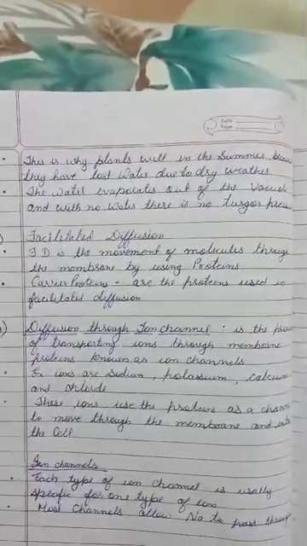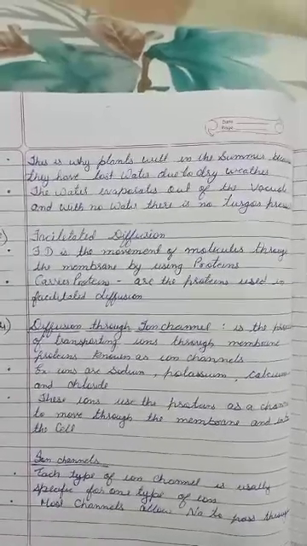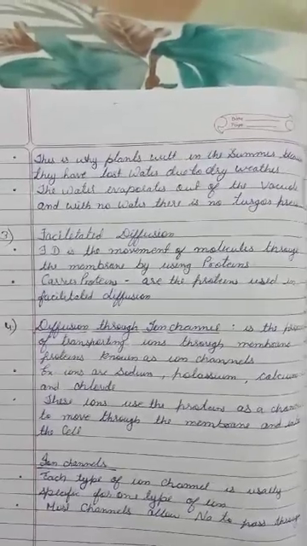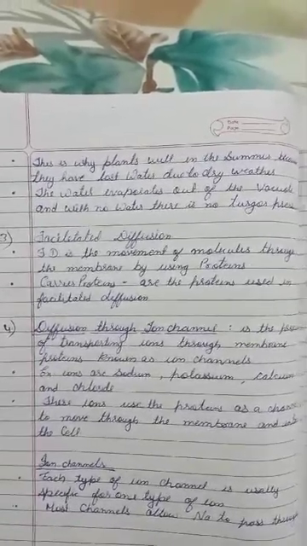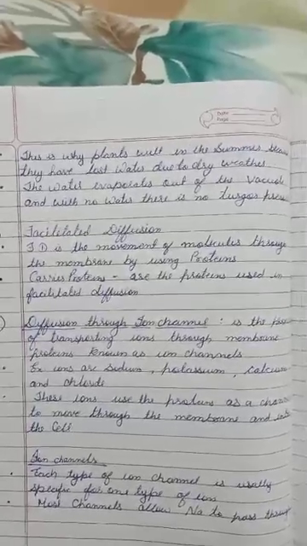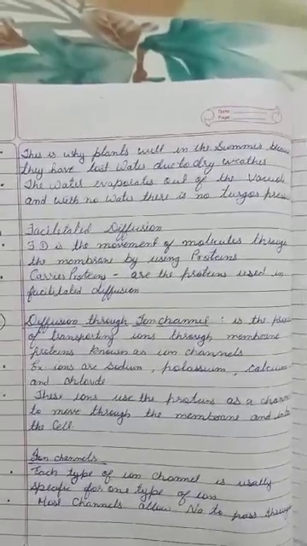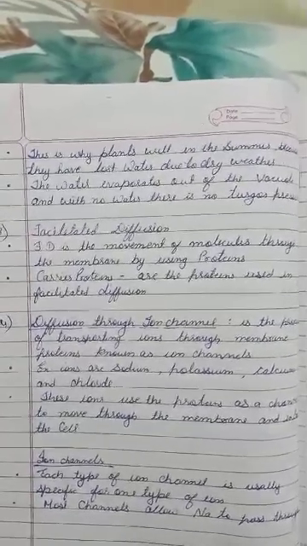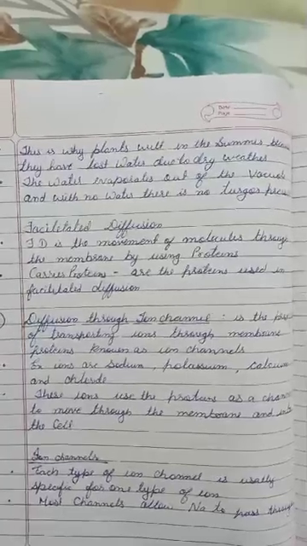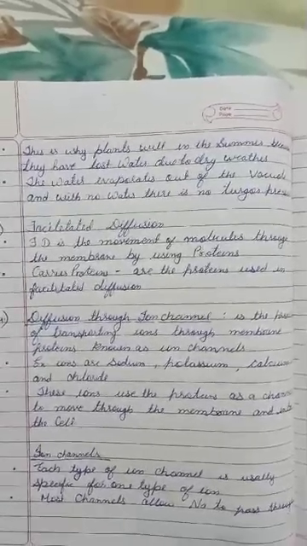Diffusion through ion channels. Diffusion through ion channels is the process of transporting ions through membrane proteins, known as ion channels. Examples of ions are sodium, potassium, calcium and chloride. These ions use the protein as a channel to move through the membrane and into the cell.